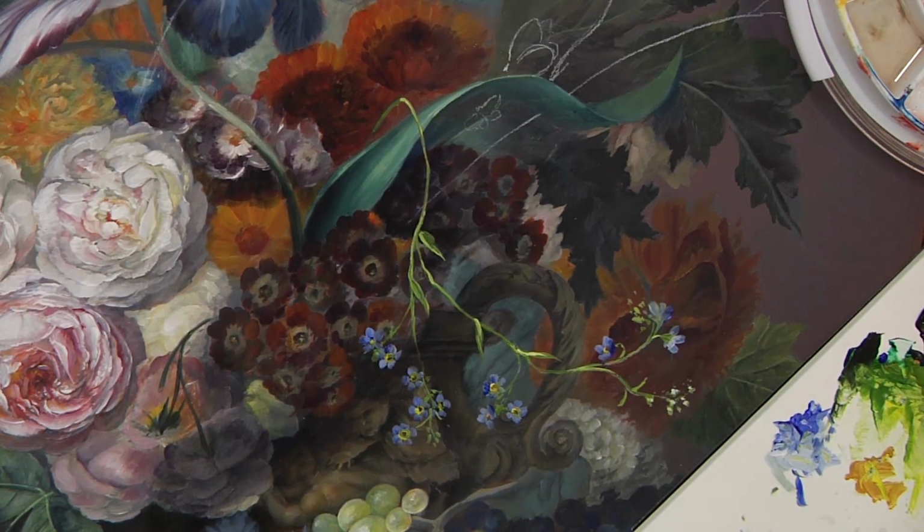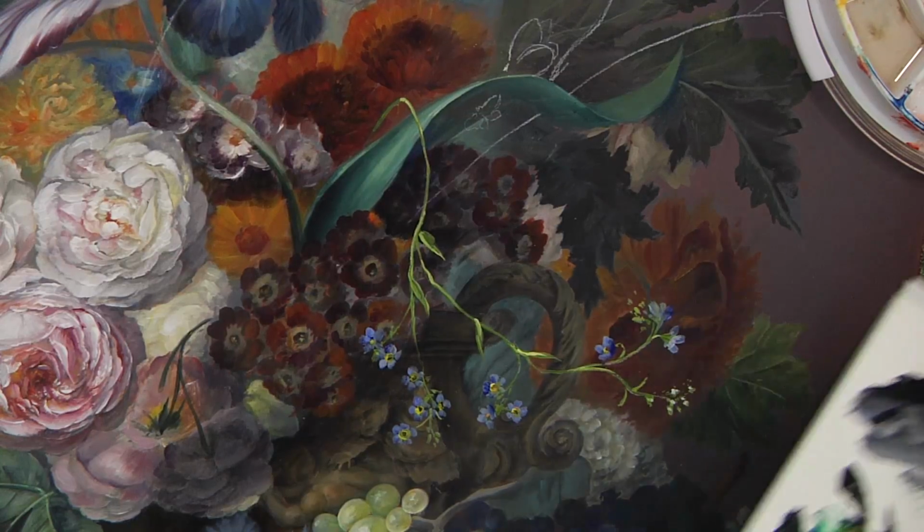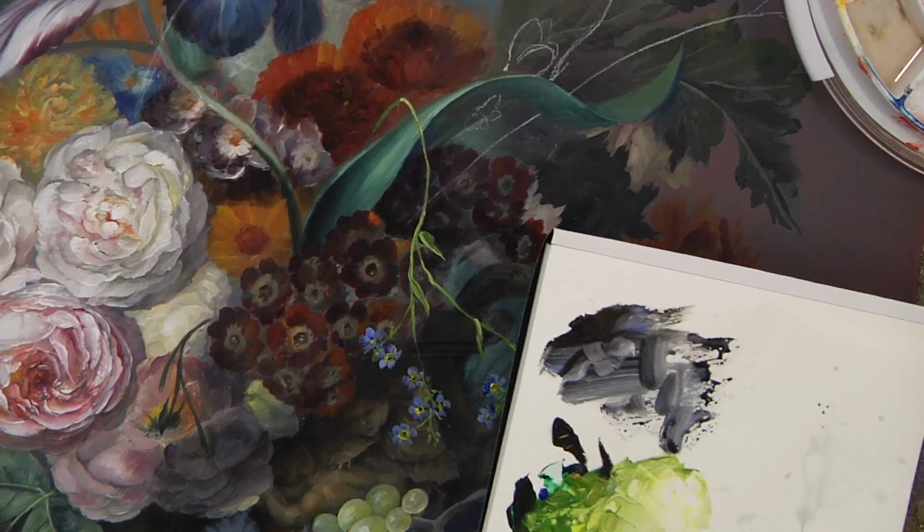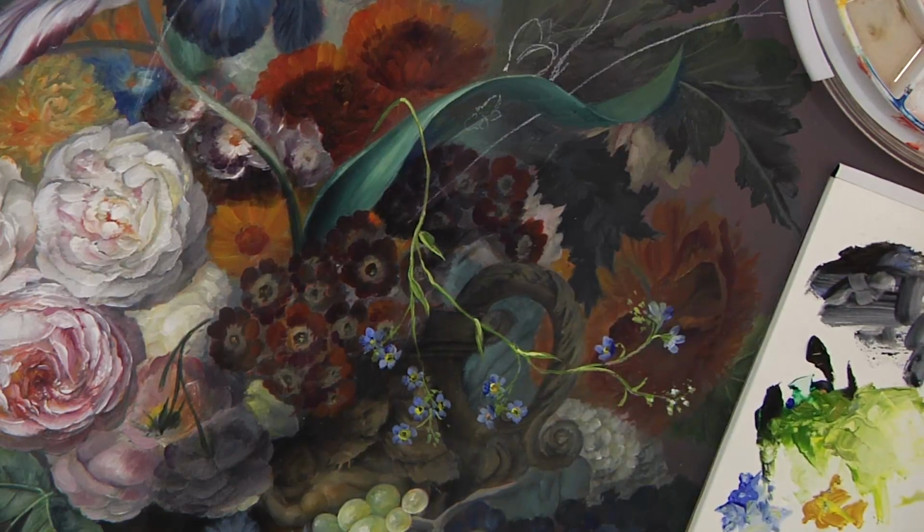Just some light little touch there. But look what that does to this whole area. It just gives another little nice interest. Just going to loosen up this green just a bit here. But it helps a lot when you palette knife mix those up.